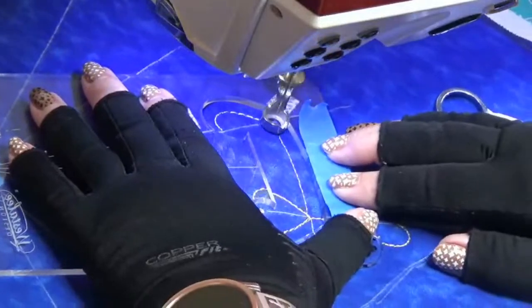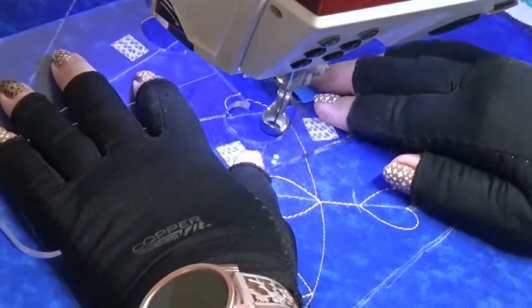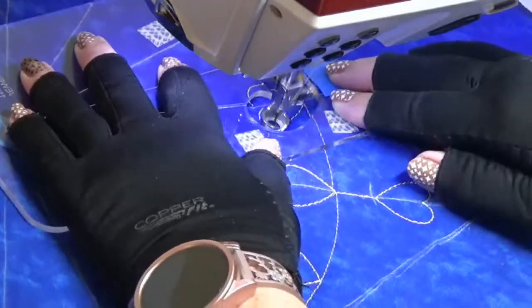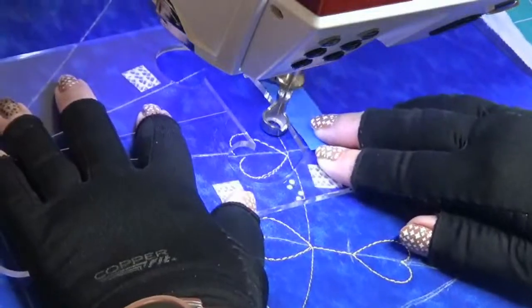Oops, I didn't go far enough. Oh well, this heart's not going to have a closure. I didn't complete that heart.